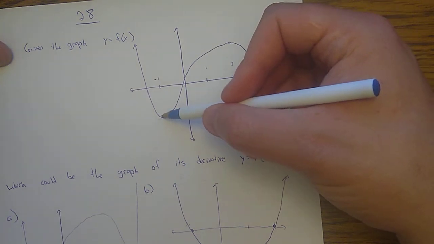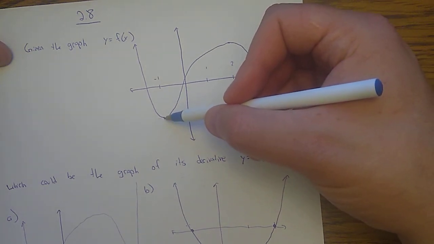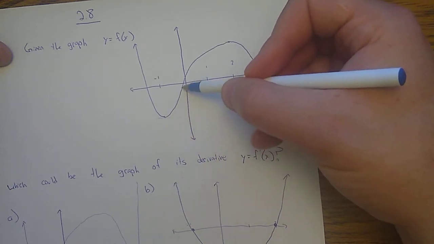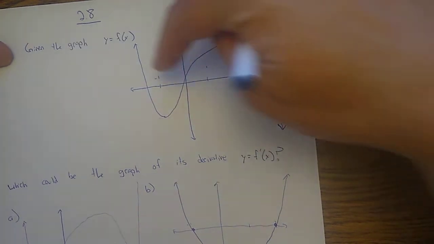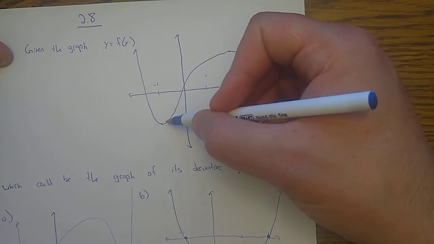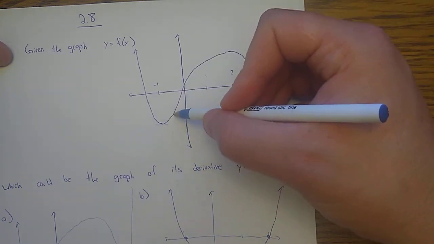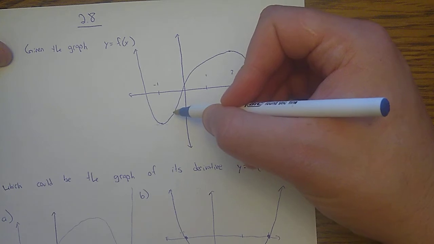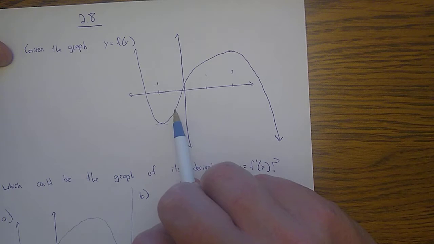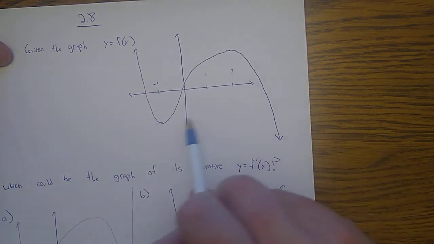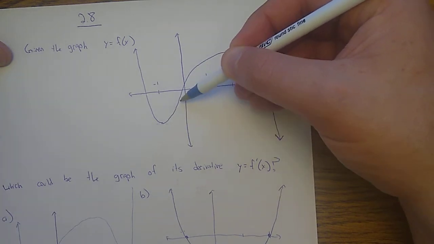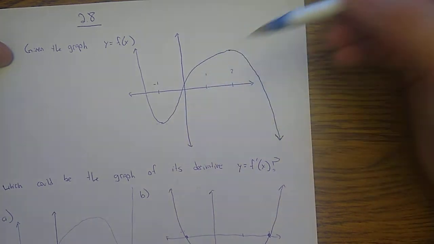Let me try to talk about a common misconception. Say down here, the part of the graph that's down here, this is below the x-axis. So these are negative y coordinates. Nevertheless, this is increasing. It's a negative y coordinate, but it's on its way up. So the derivative should be positive, even with the graph of the original function being below the x-axis. I would call this a negative y coordinate, but the derivative is positive.